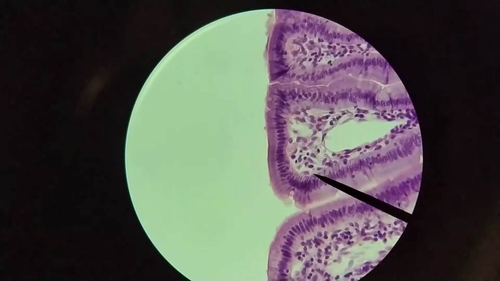Okay, so again, nice neat row of nuclei, simple columnar epithelium with a brush border. We can say this is kind of a dark line on the surface. So we've got microvilli there, again, very absorptive epithelium.